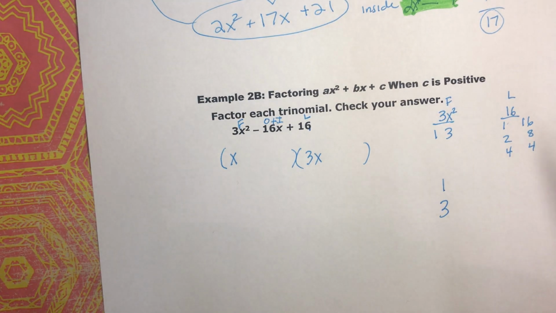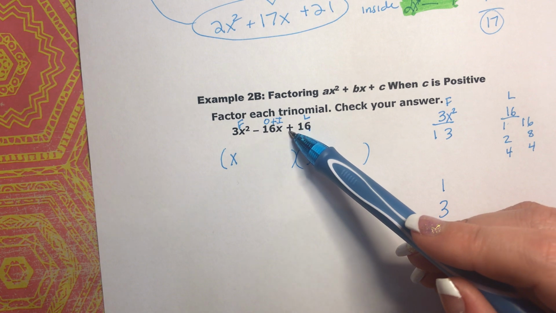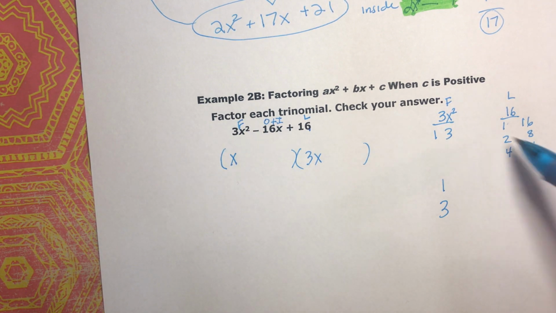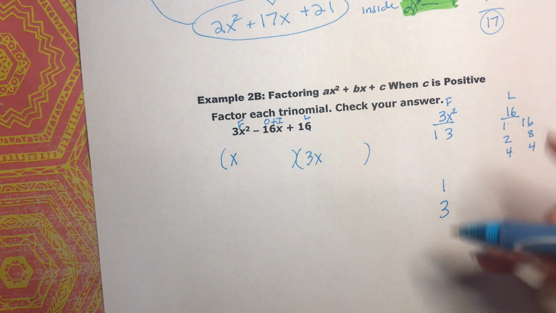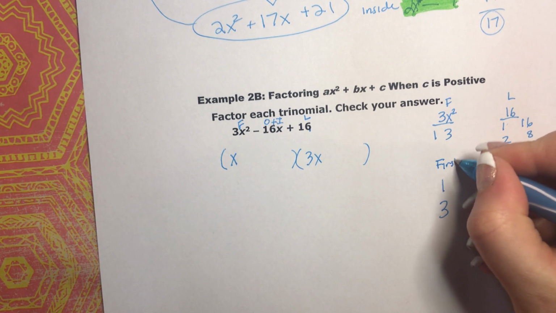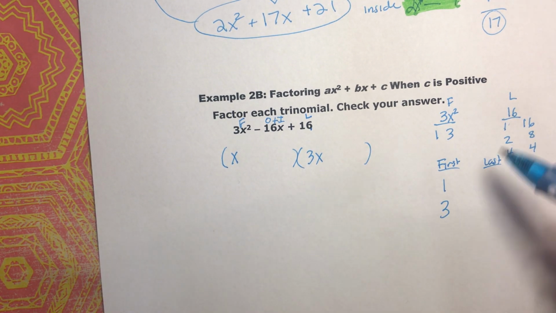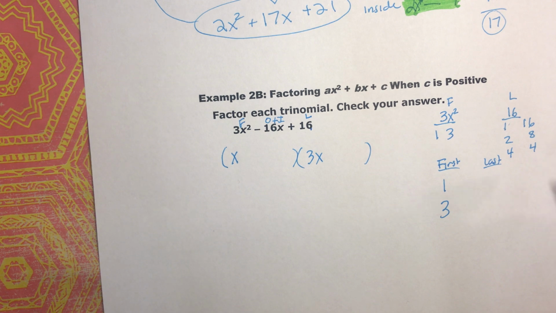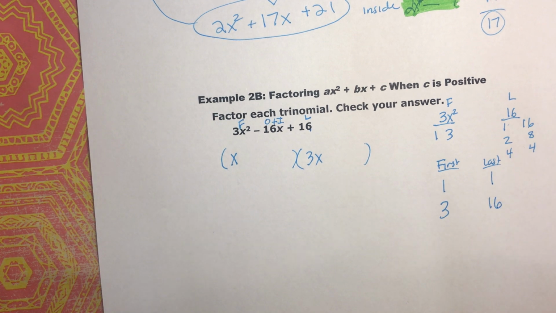Okay, and then what are we going to be doing? Okay, so this means we're going to be adding the factors of 3 and 16, right, to get 16. So we're going to be adding them together. So this is my first term, right? And then this is going to be my last term. So I'm just going to try 1 and 16. Now, once you do this a bit, then you start to get what I call a little bit more street smarts about it. But for right now, we'll just go ahead and write this in. So 1 and 16. Okay.